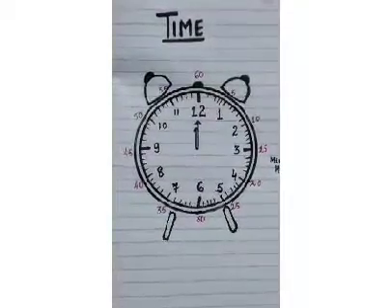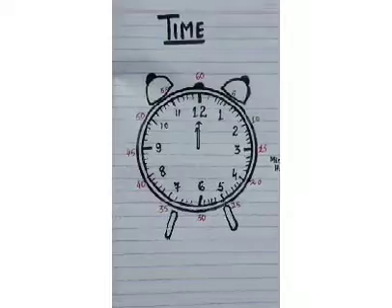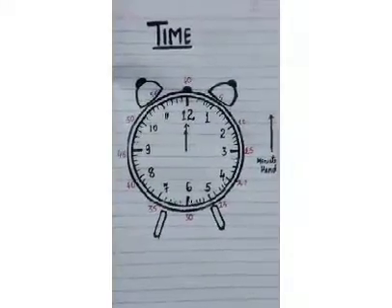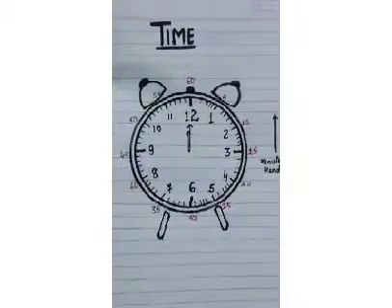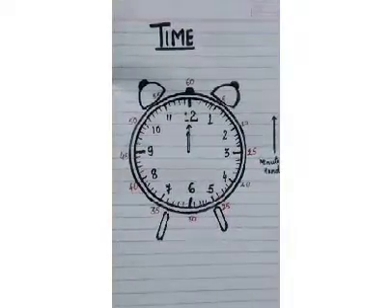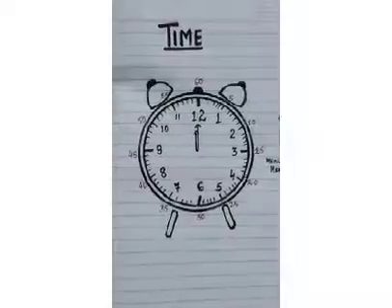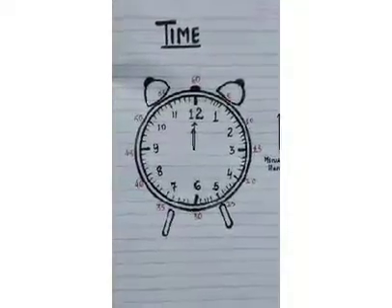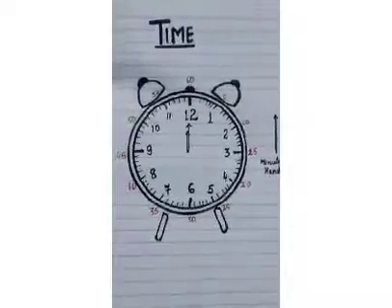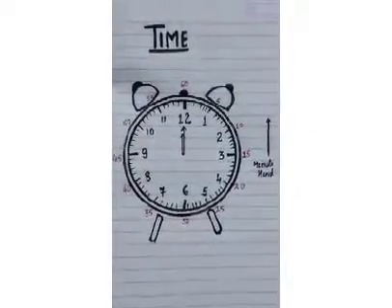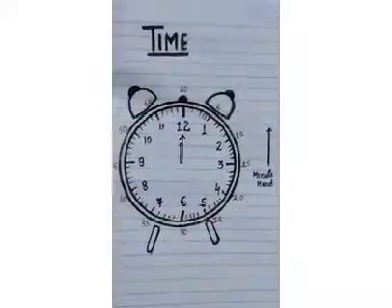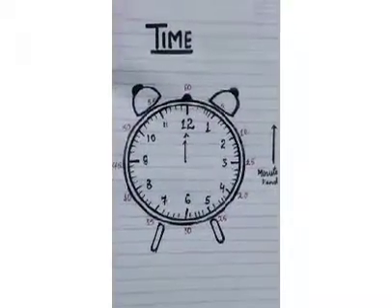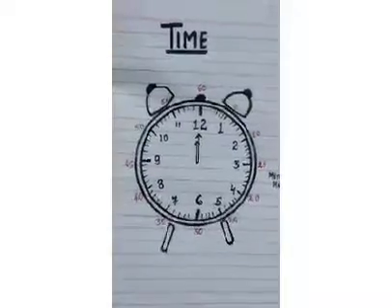So, an hour hand moves twice a day and minute hand moves, yes, 60 times in an hour, because we know 1 hour is equal to 60 minutes. So, as we told, we are going to represent our school timing in a clock.